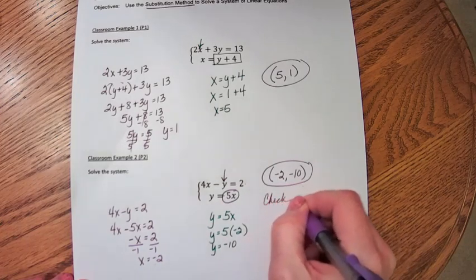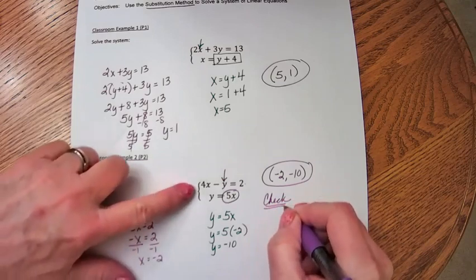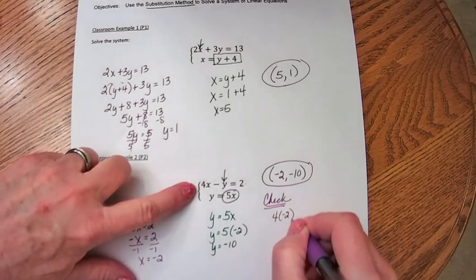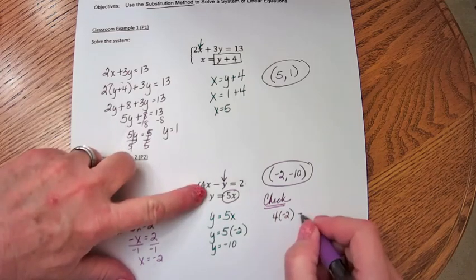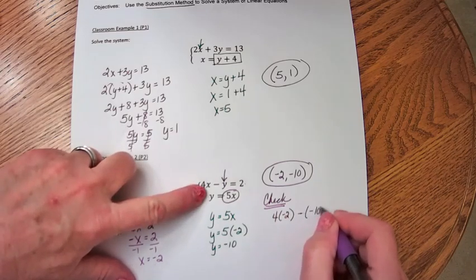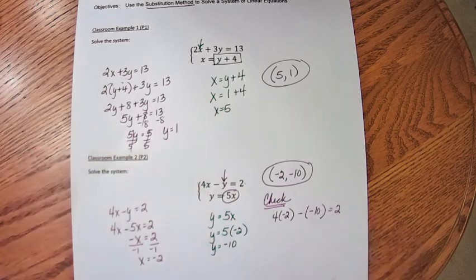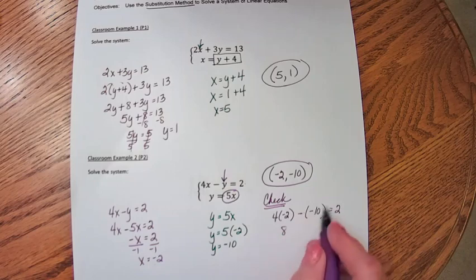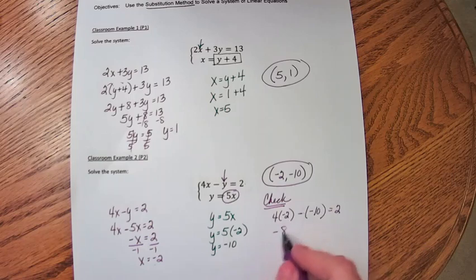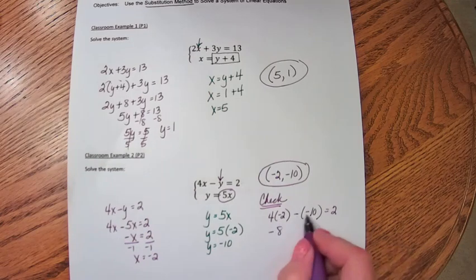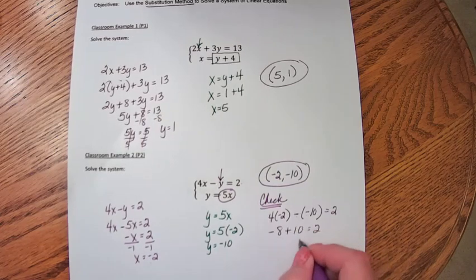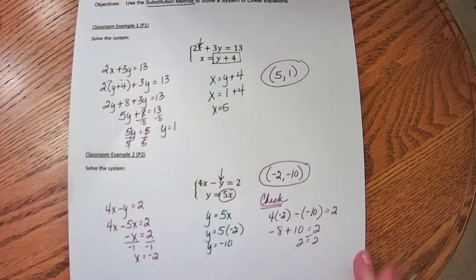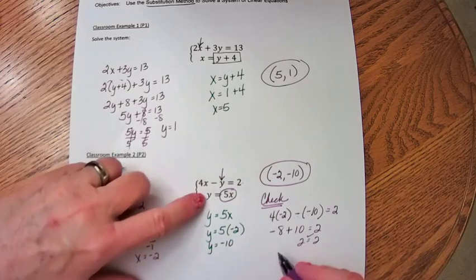And again, you can always check your answer. Let's substitute in negative 2 for x. Bring your minus. Substitute your negative 10 in for y and see if that does equal 2. 4 times negative 2 is negative 8. Positive times a negative is negative, and then minus a negative becomes positive. So does 2 equal 2? Yep. Checked for the first equation.